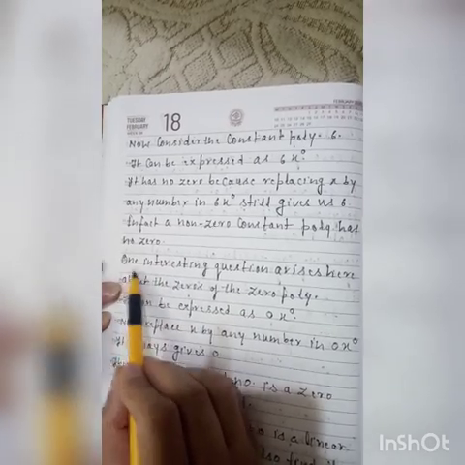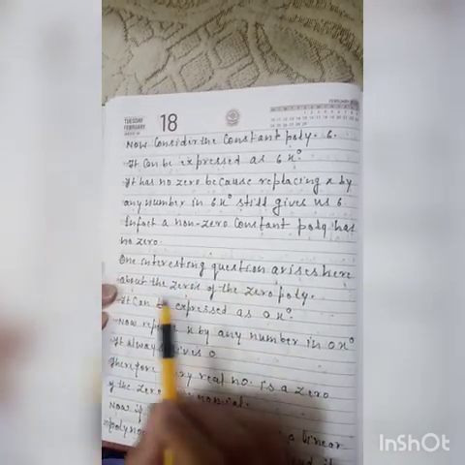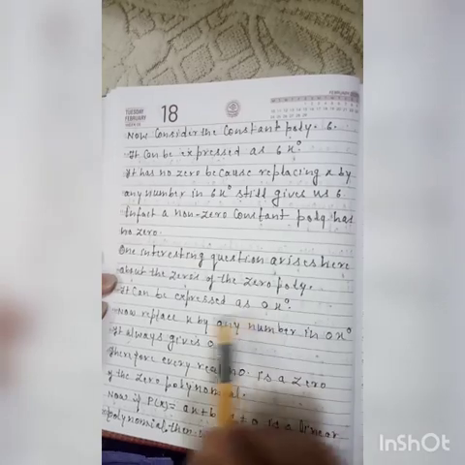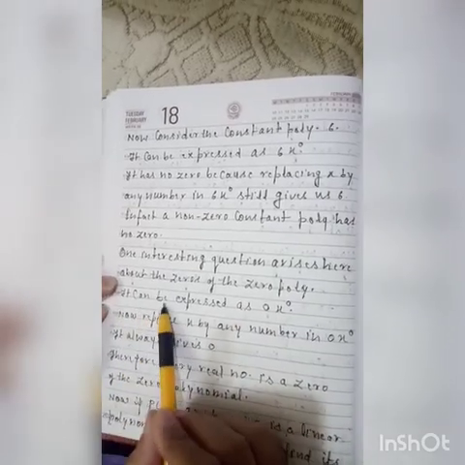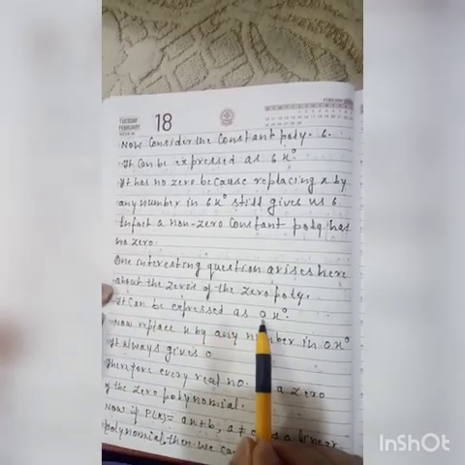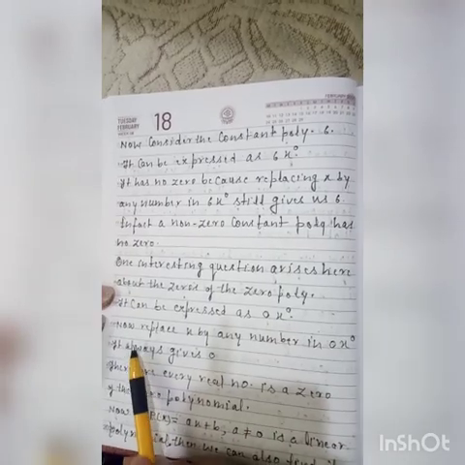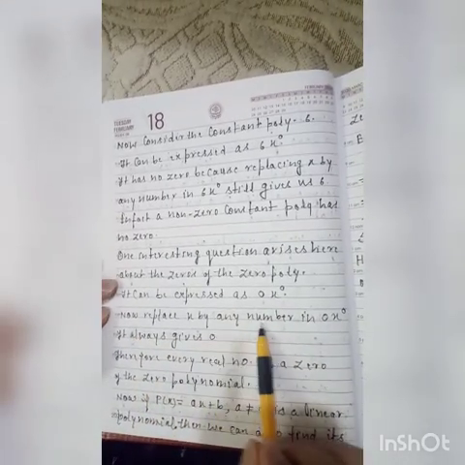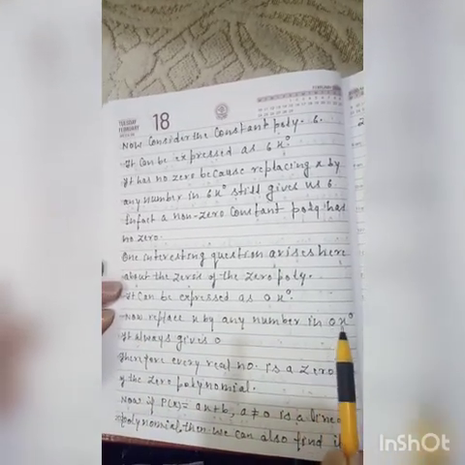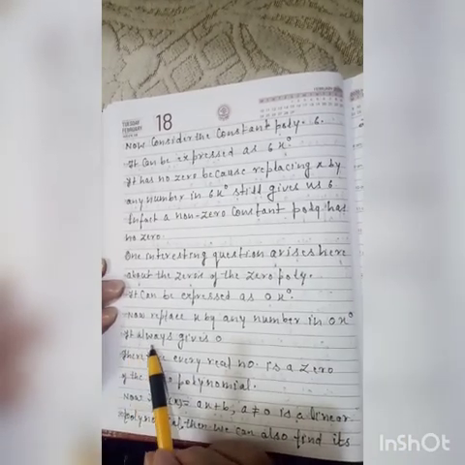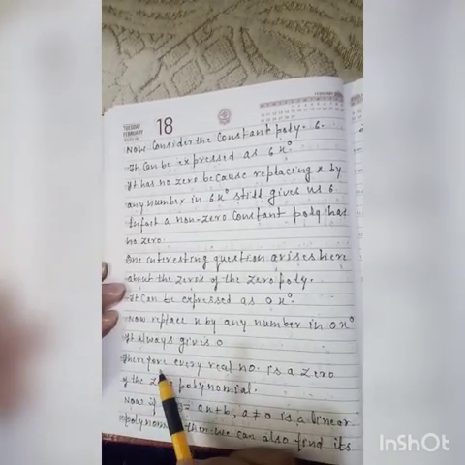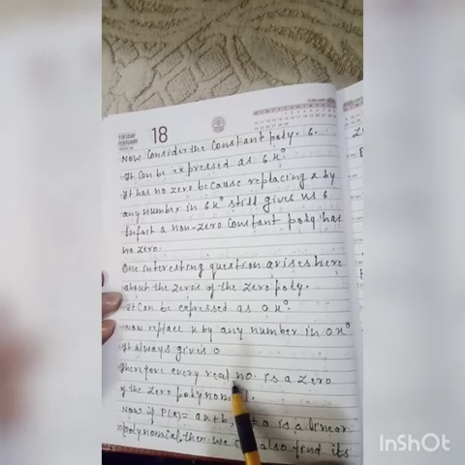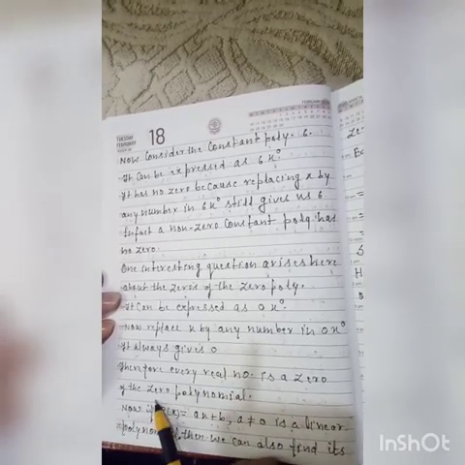Dear students, one interesting question arises here about the zeros of the zero polynomial. A zero polynomial can be expressed as 0x raised to the power 0. Now, if we replace x by any number in 0x raised to the power 0, it always gives us 0. Therefore, we can say that every real number is a zero of the zero polynomial.